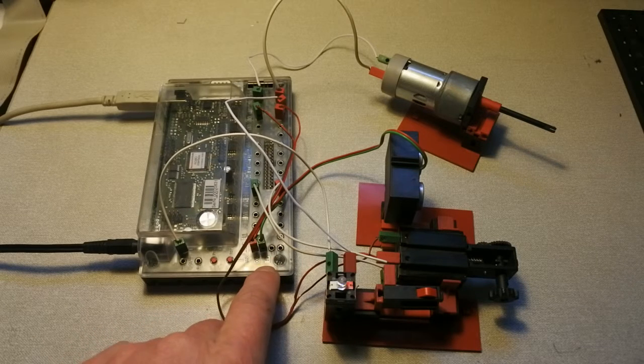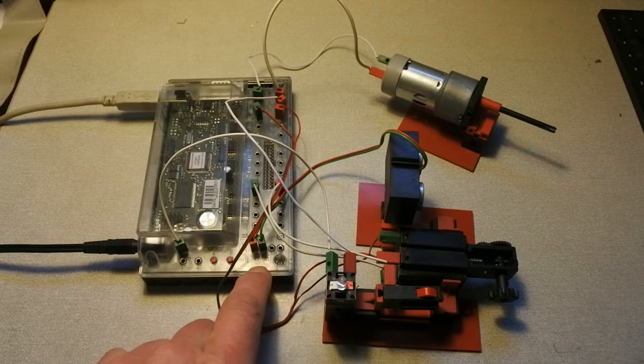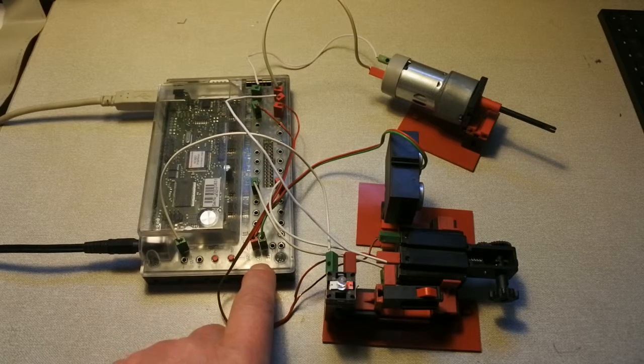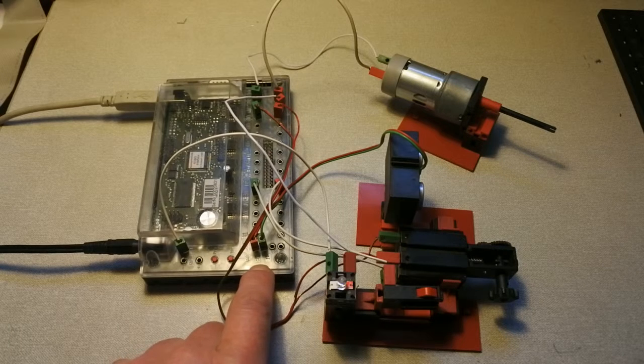Can also be connected to infrared, USB and serial, as earlier said.